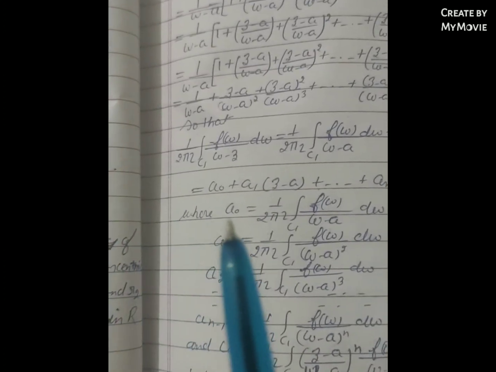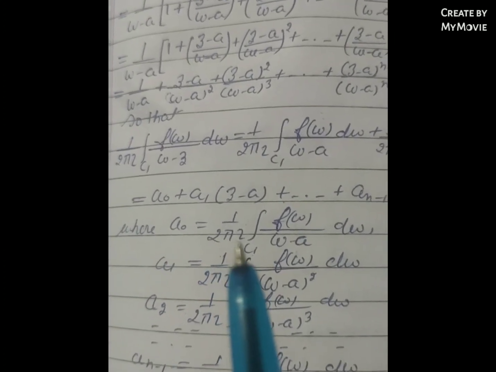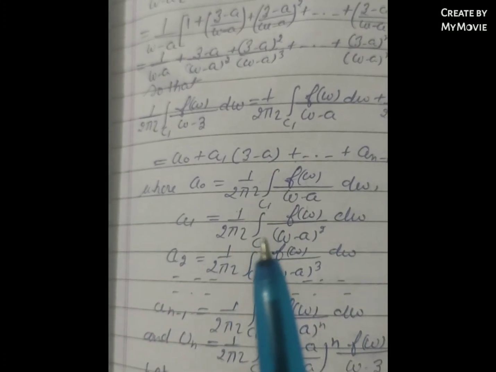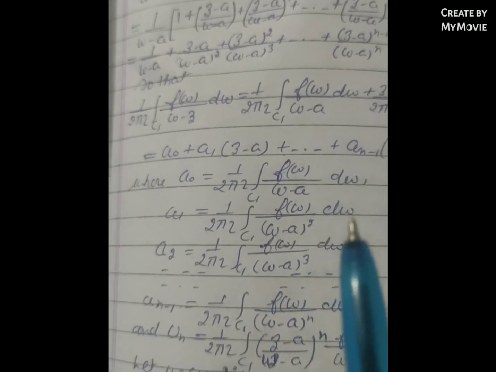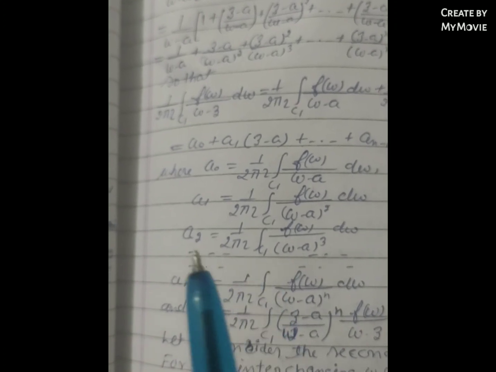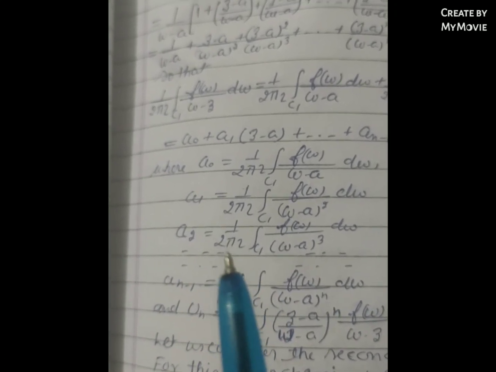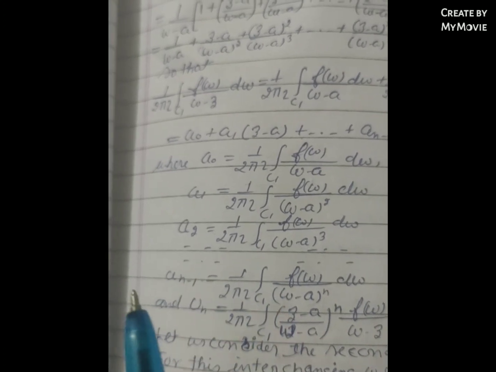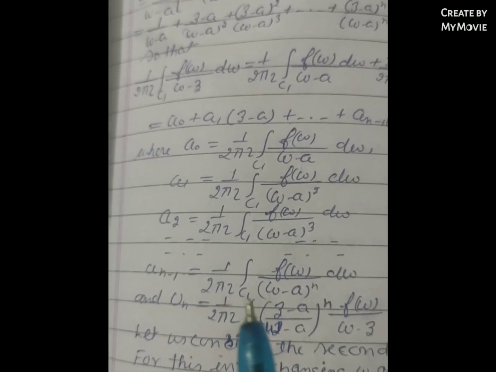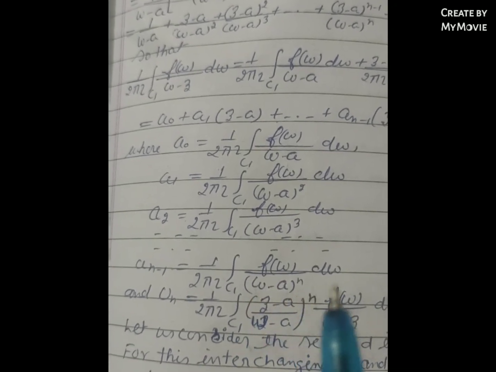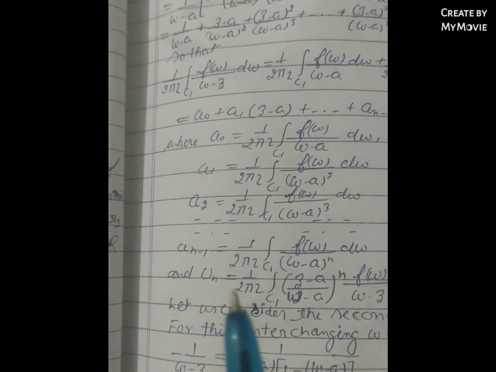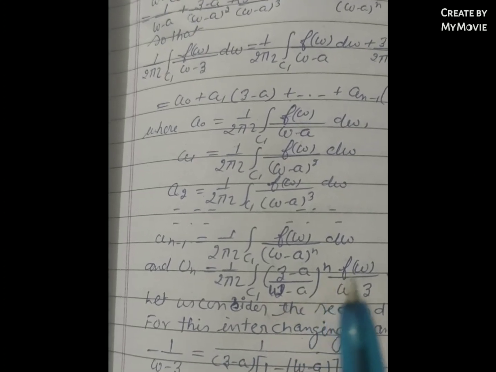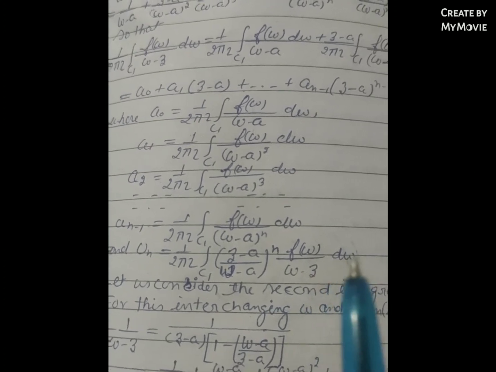This is equation 3, where a0 is equal to 1 upon 2 pi i integral over C1 f(w) over (w minus a) dw, a1 is equal to 1 upon 2 pi i integral over C1 f(w) over (w minus a) squared dw, and similarly a2 is equal to 1 upon 2 pi i integral over C1 f(w) over (w minus a) cubed dw, and so on, a_(n minus 1) is equal to 1 upon 2 pi i integral over C1 f(w) over (w minus a) raised to power n dw, and U_n is equal to 1 upon 2 pi i integral over C1 ((z minus a) over (w minus a)) raised to power n f(w) over (w minus z) dw.